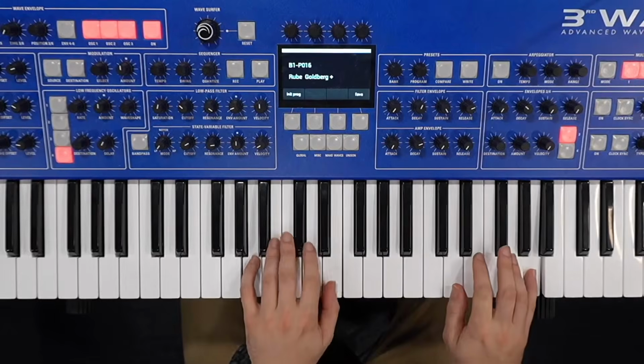These are the wavetable sounds of the future, still grounded in that original approach, but in a modern context and with modern wavetables.